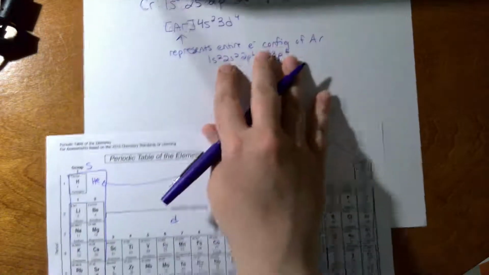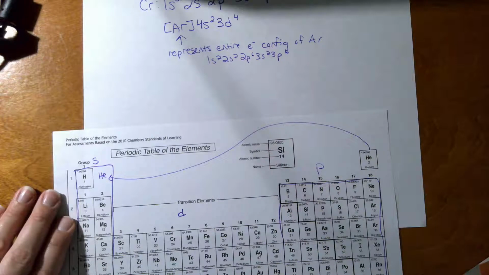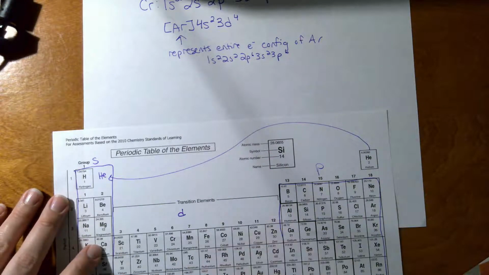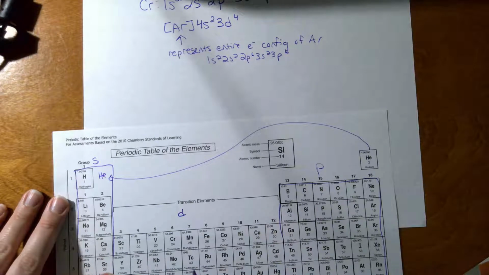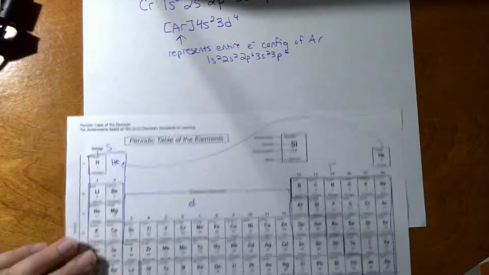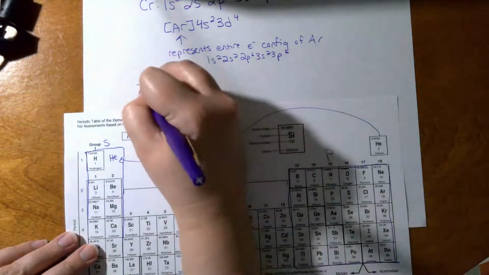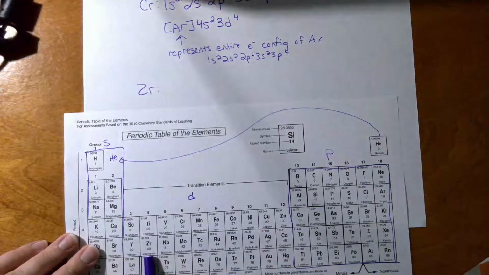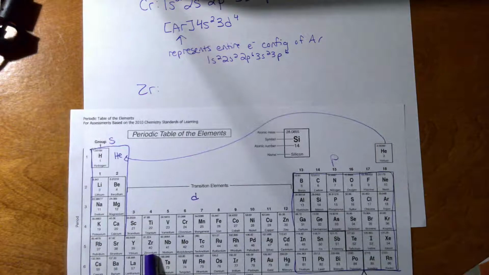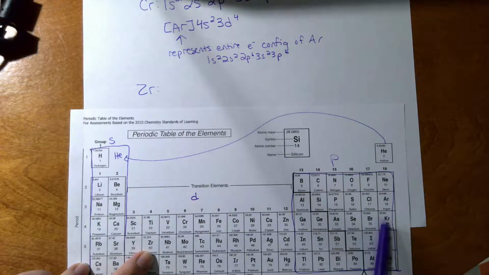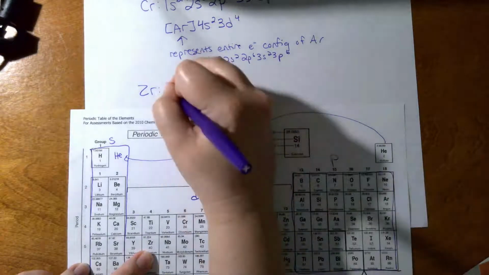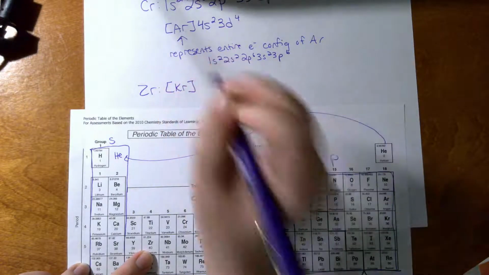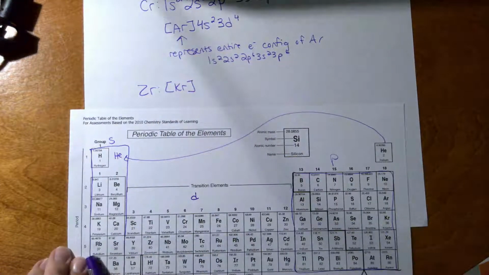All right, so I'm going to do another example of the shorthand configuration. I'm going to do something in the next period just for fun. All right, so let's say zirconium. Writing the full configuration of that would just take forever. And it's not necessary, right? So I look back. The most recent noble gas was krypton. So I'd write krypton.